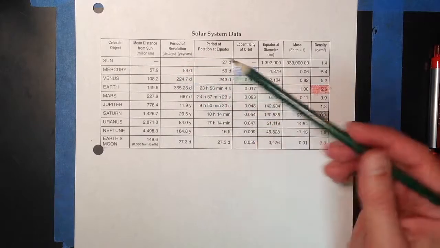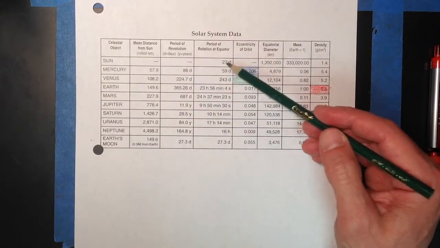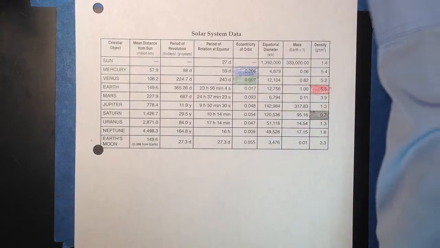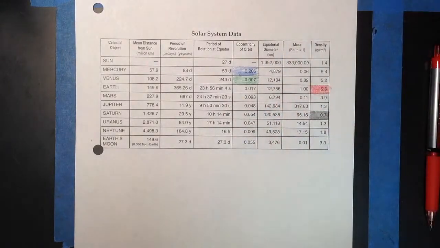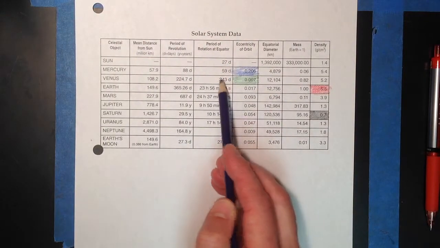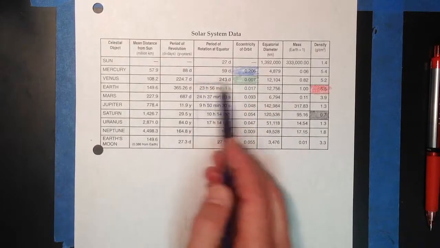D is days, Y is years. If you look here, the sun doesn't count, 59 days, 243 days. These are now in hours. These are all in hours. So the best answer, and I'm coloring it purple, let me get purple, is this. Venus takes 243 Earth days to rotate once.